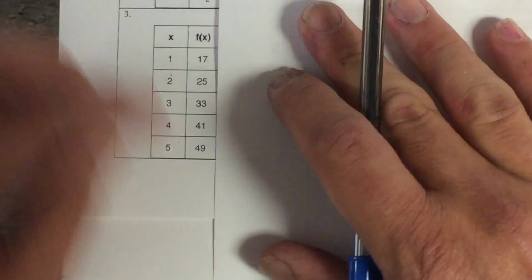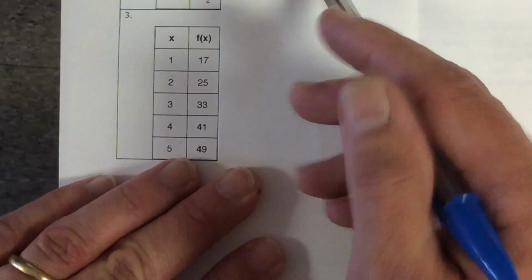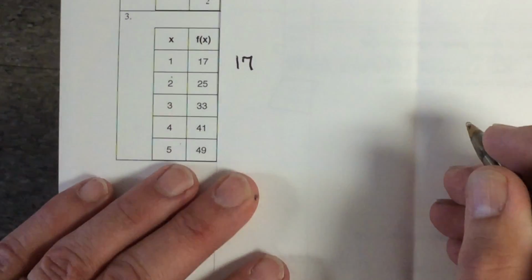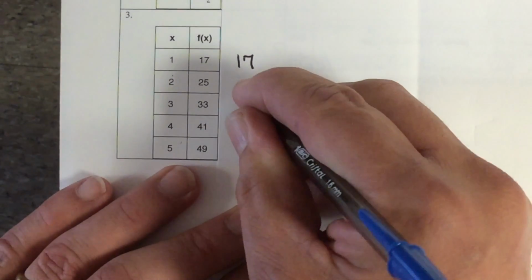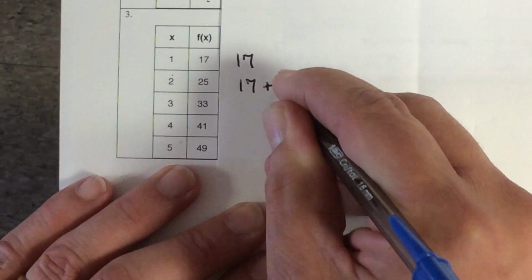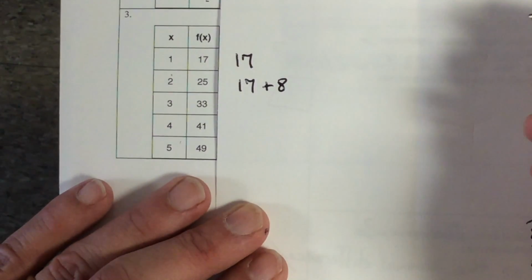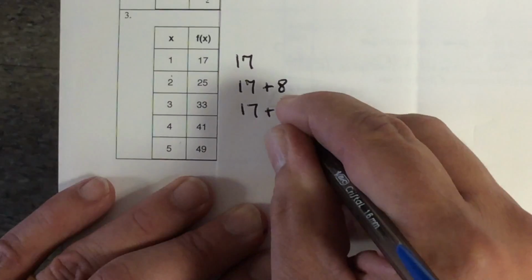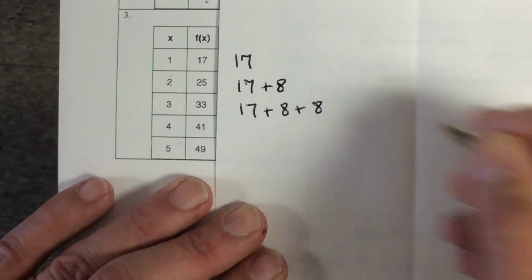So instead, we look for some other kind of pattern. If we look here, we see that this 17 is just 17, but this one is 17 plus 8, which we already know. That's our sequence. And this one is 17 plus 8 plus 8.